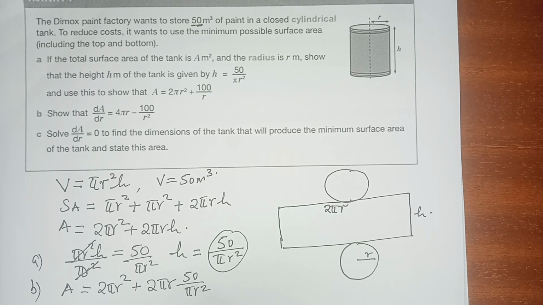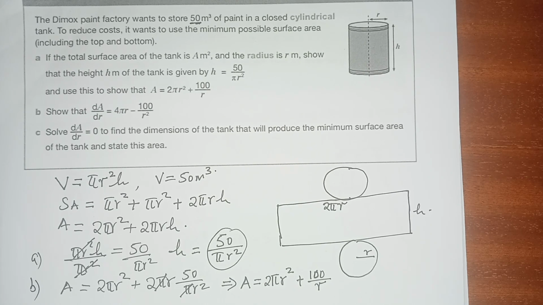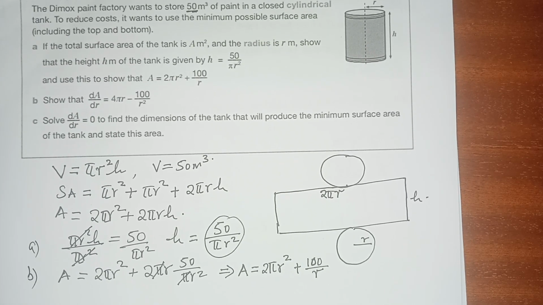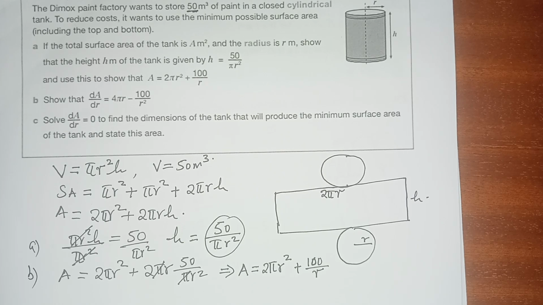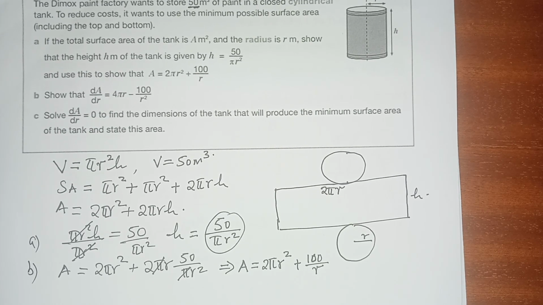Of course, it goes without saying, 2 times 50 is 100. Pi will cancel with pi. One r will cancel with one r here. And we are going to remain with r at the denominator. So in this case, we can already say that area is equal to 2 pi r squared plus 100 over r. And that is just like it. So we have been able to answer part A of the question and part B of the question. Now we have to try to answer part C.